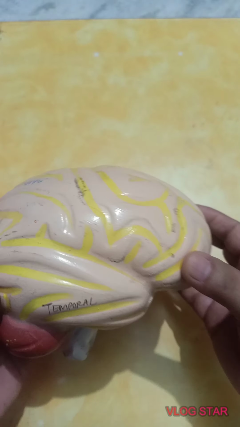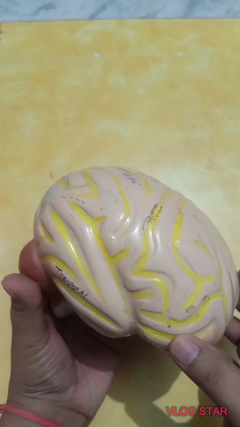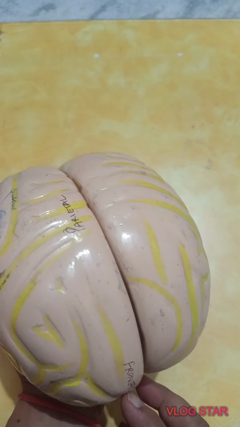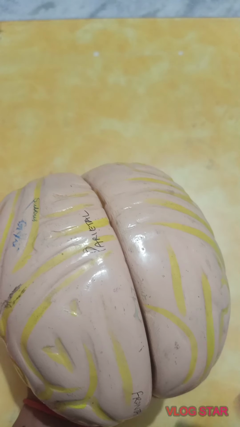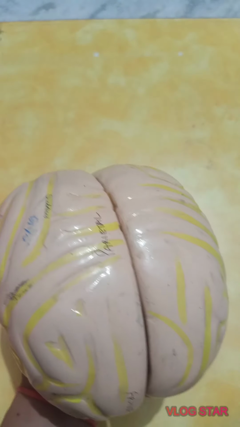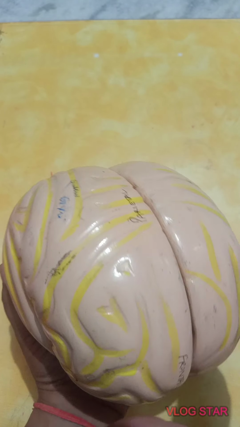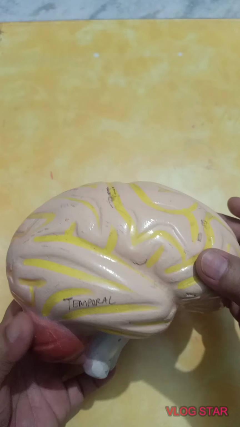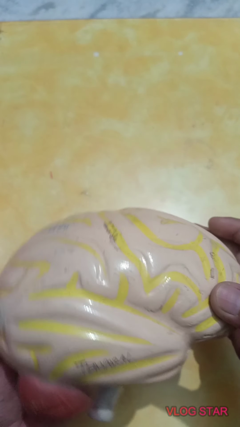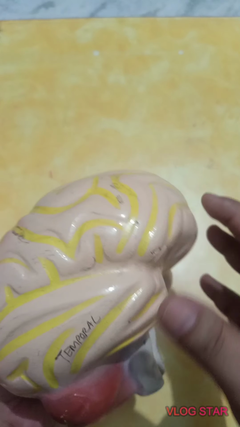Fine. So as you can see, the largest portion which is visible from the upper side, from the top, is all forebrain. This forebrain comprises mainly three parts.